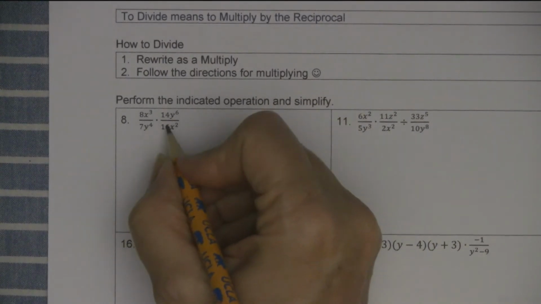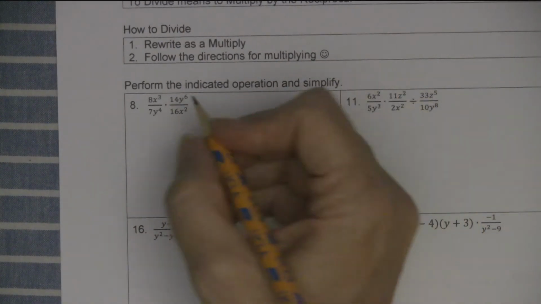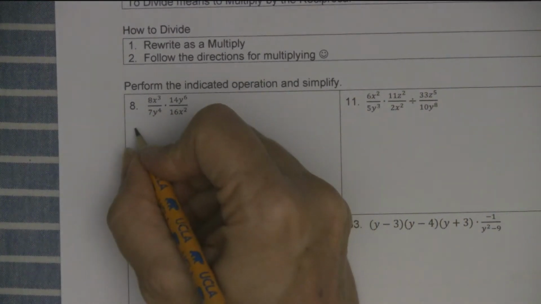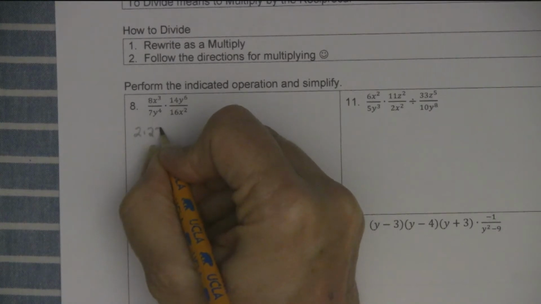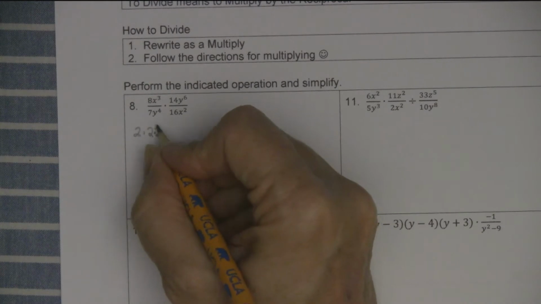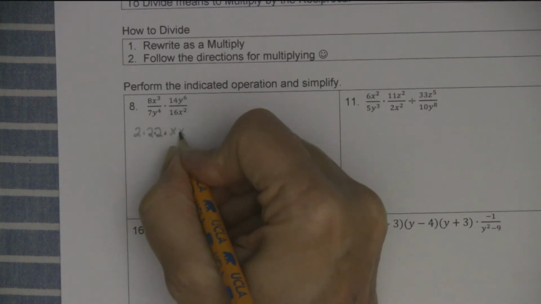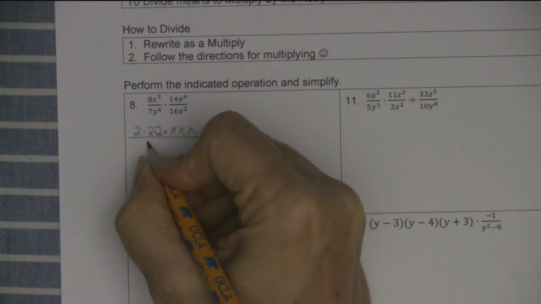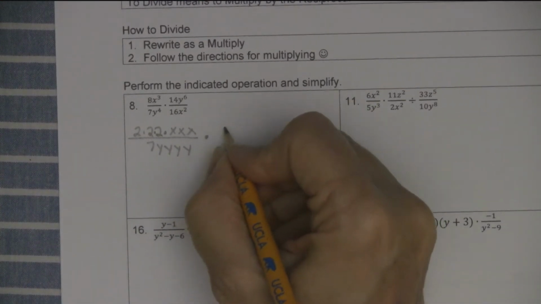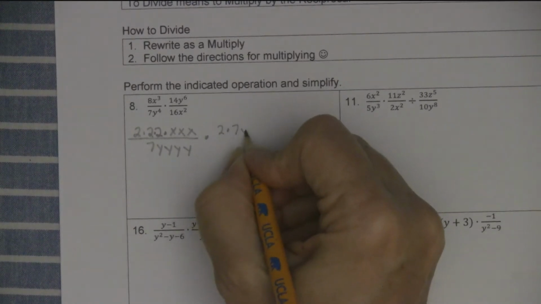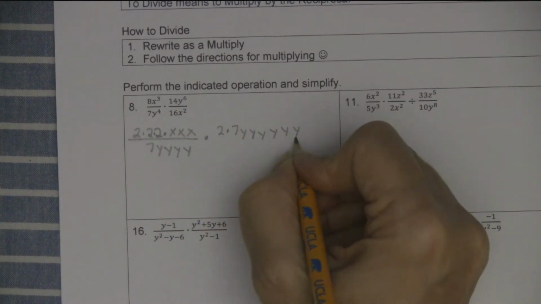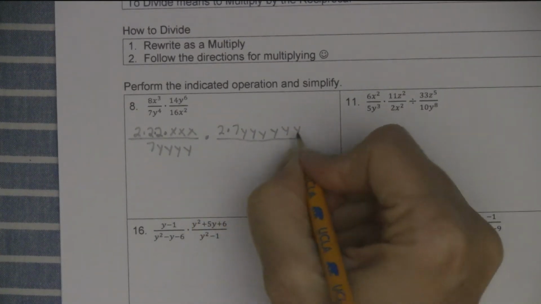So they're asking me to multiply here, and I want to show factoring the pieces. So I want to write 8 as 2 times 2 times 2. That's 8, right? 2 times 2 is 4 times 2 is 8. X times x times x over 7y to the 4th times 14, 2 times 7 times y to the 6th. And so this is with monomials, and factoring monomials is a little silly.